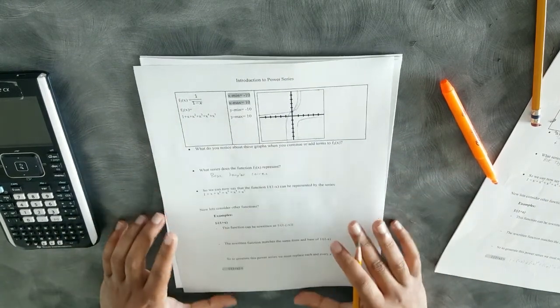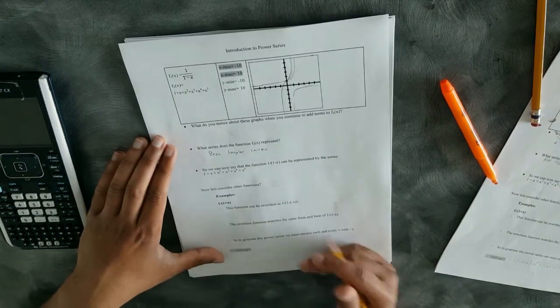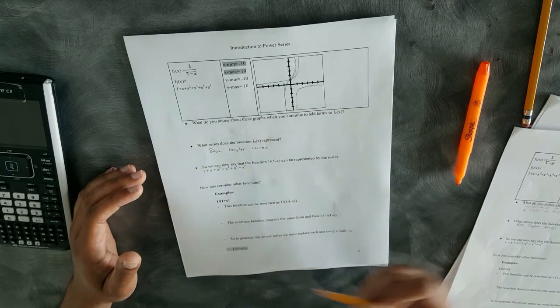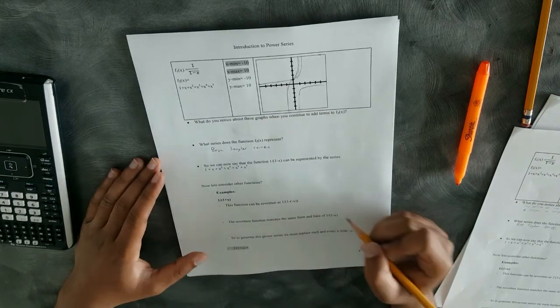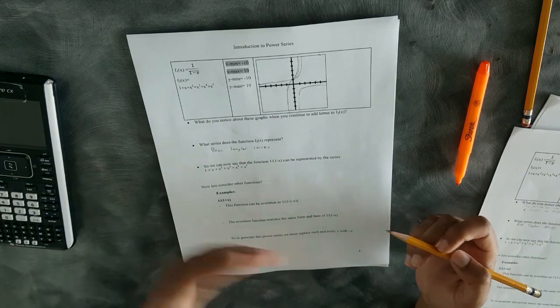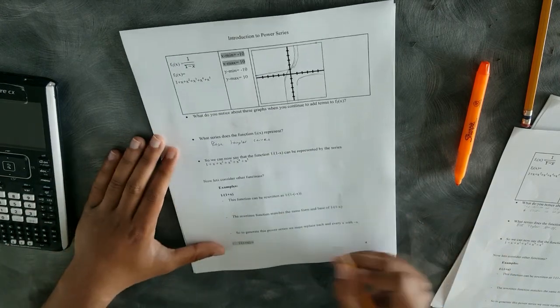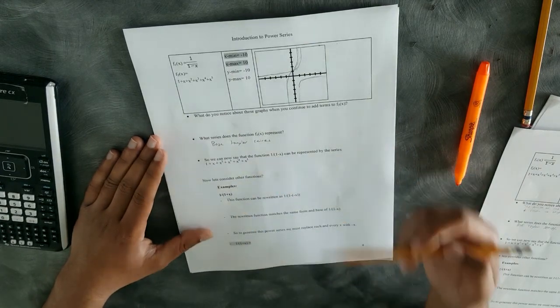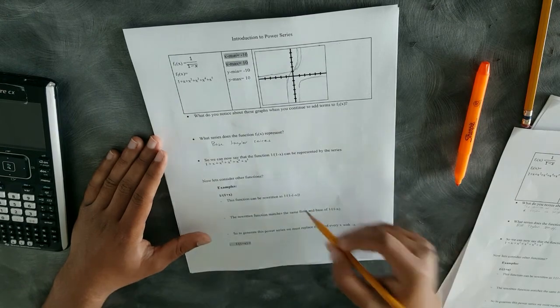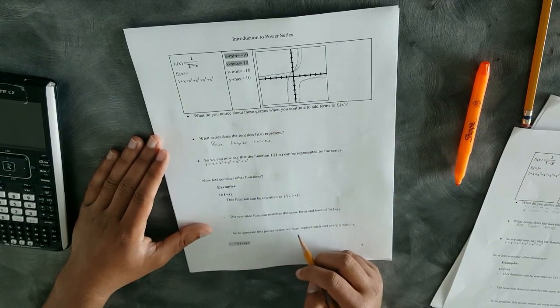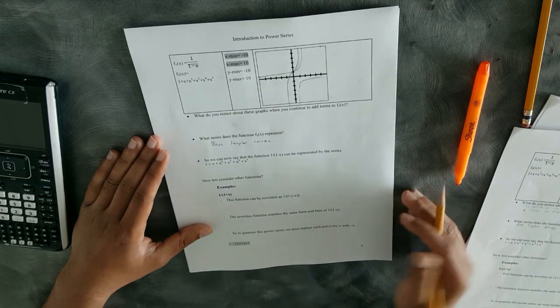So let's try some other functions. So 1 over 1 plus x can be rewritten as 1 over 1 minus negative x, because we know that negative times a negative equals a positive. So the rewritten function matches the form of base, which is 1 over 1 minus x, x being negative x in this case. So to generate this power series, we must replace every x with negative x.